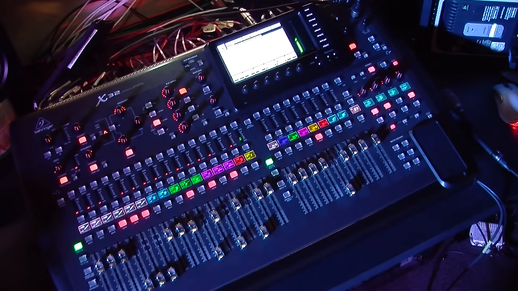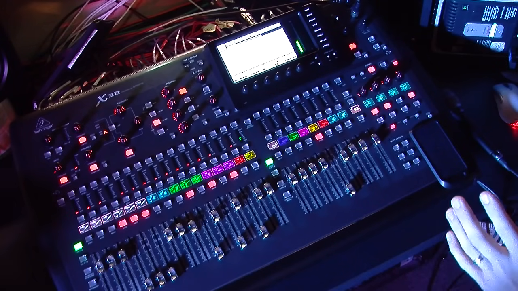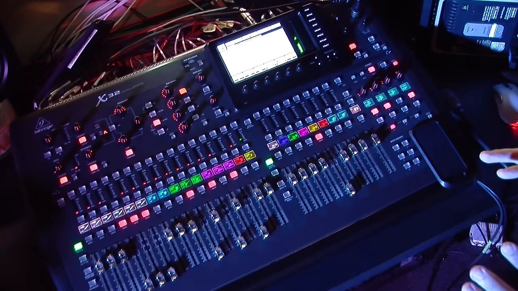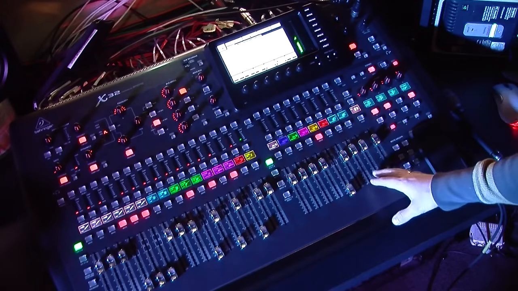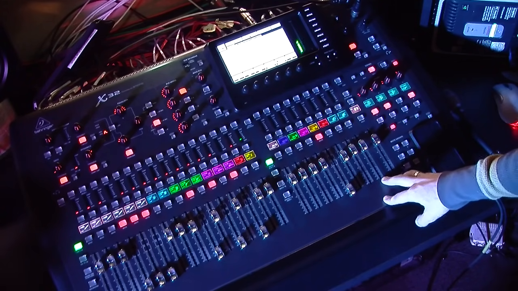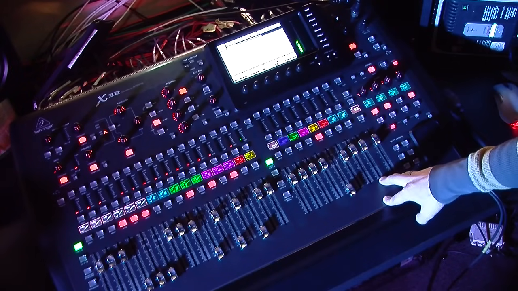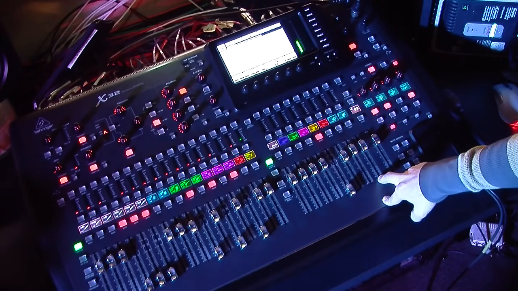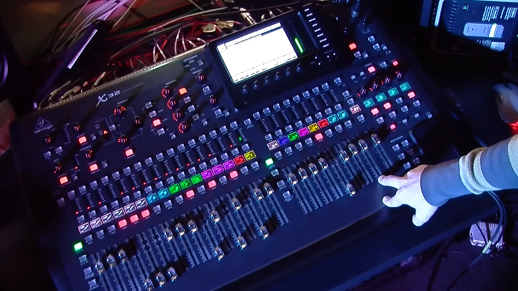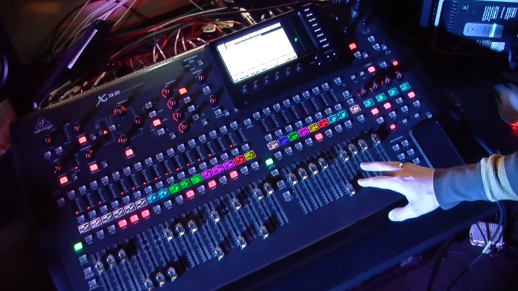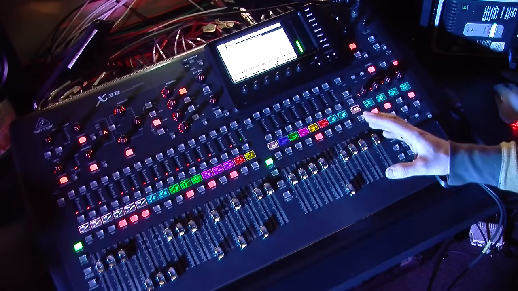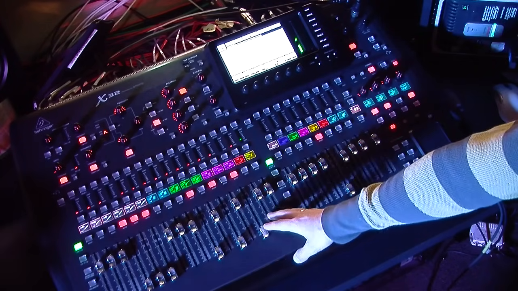Just wanted to give a quick video on the explanation between a DCA and a group on the Behringer X32. So a DCA is called a digitally controlled amplifier. On the old analog consoles, it was called a VCA, which is a voltage controlled amplifier. Basically, what these are is a remote control to a fader.